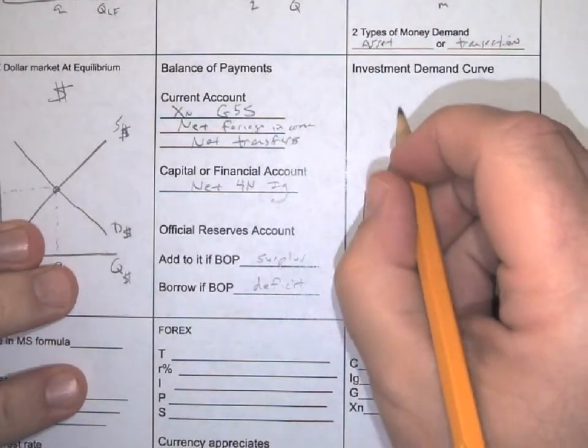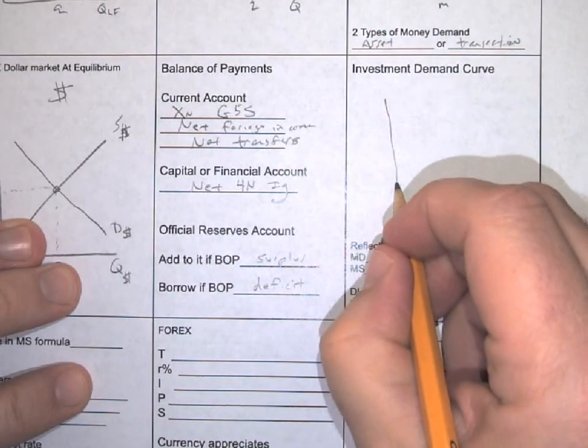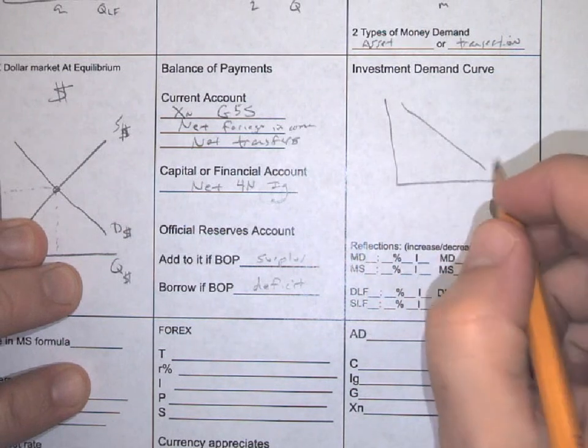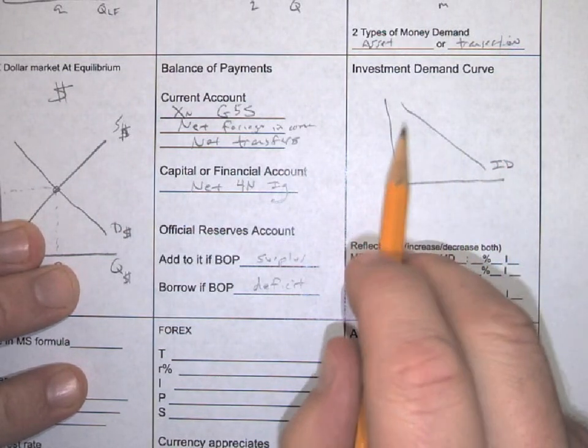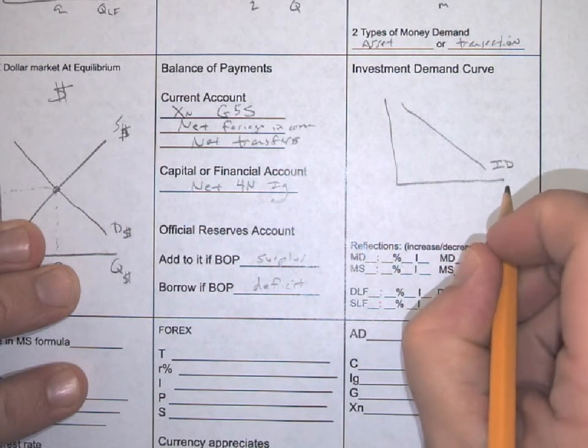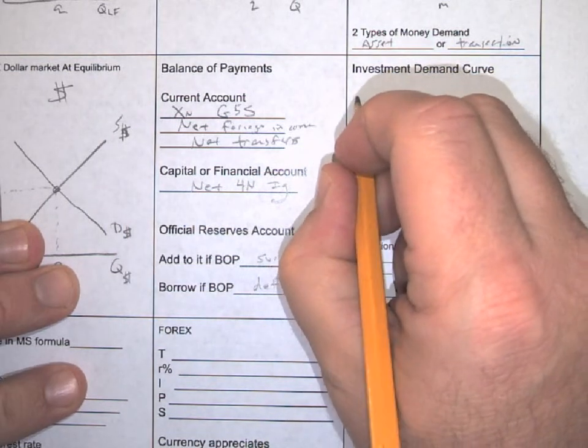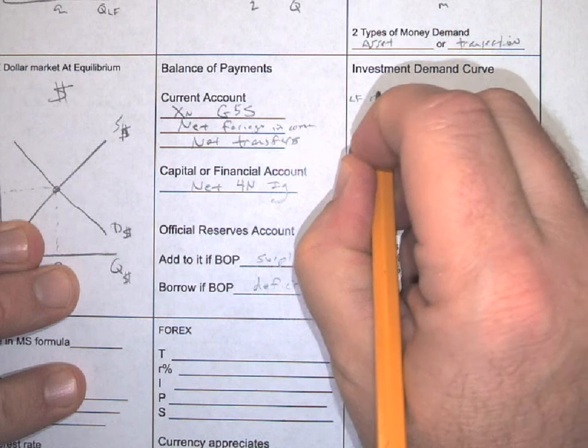Alright, now for the investment demand curve. The investment demand curve shows all possibilities of how much investment we make at every kind of interest rate. So if it were the loanable funds market, you would put the real interest rate.